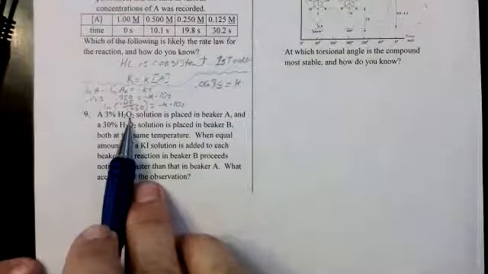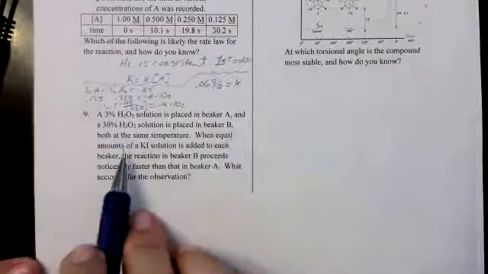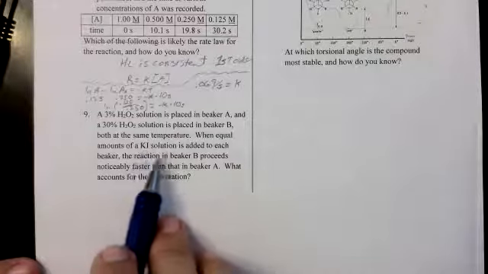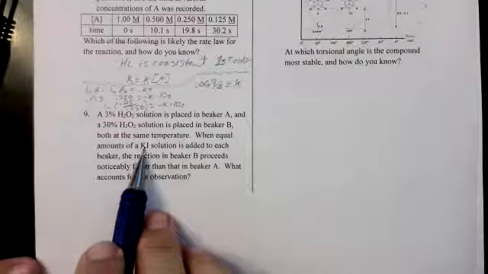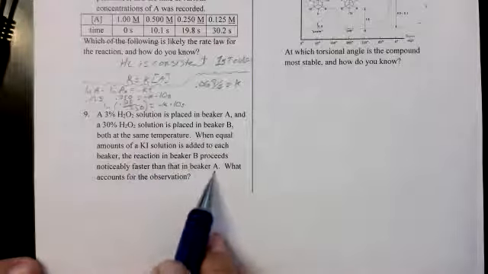So a 3% hydrogen peroxide solution is placed in beaker A, and a 30% solution in beaker B, both at the same temperature. When you add this, which turns out to be a catalyst, it doesn't even matter that you know that, they did something, whether it's a catalyst or a reactant. B proceeds noticeably faster than A.